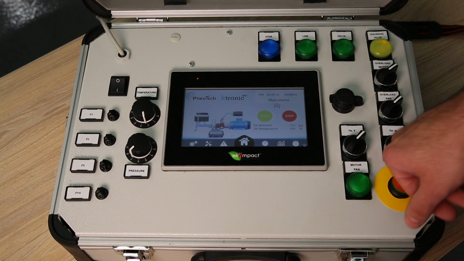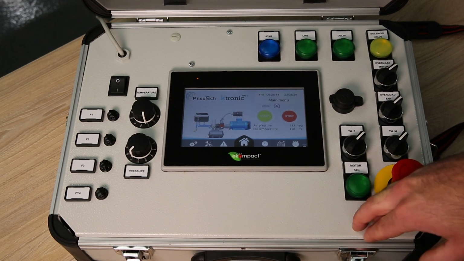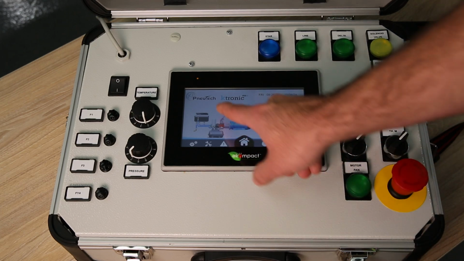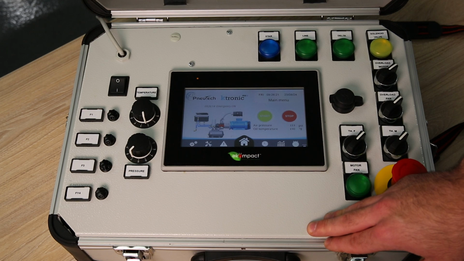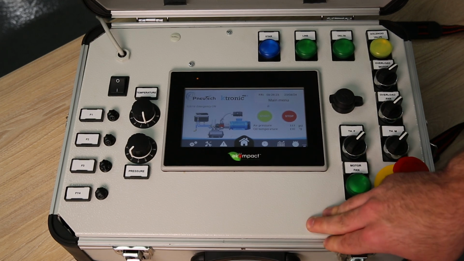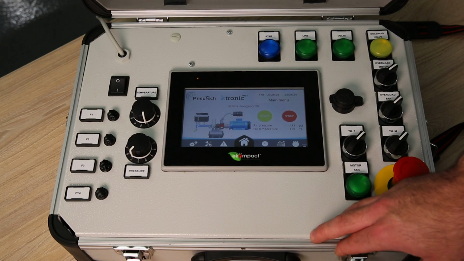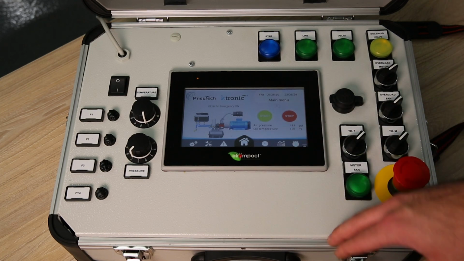Okay. On the home screen, we can also see any faults displayed. It will start with the time of the fault and then what the fault actually is there. So now that we have that fault displayed, we will not be able to start the machine. So that's the first thing that we'll look at.